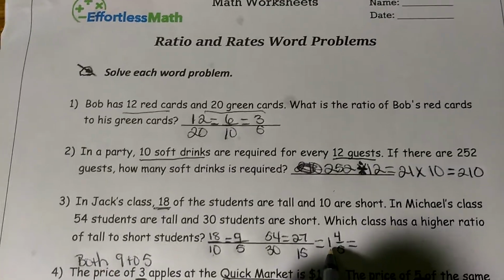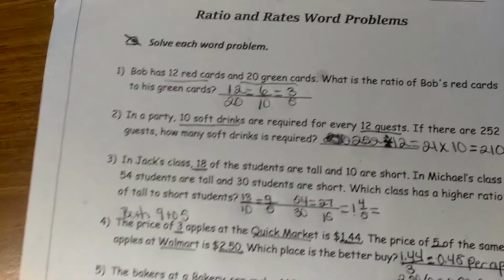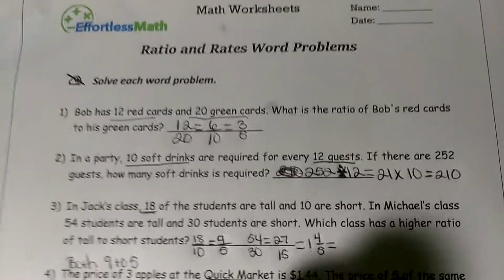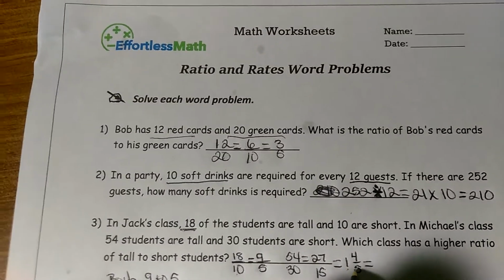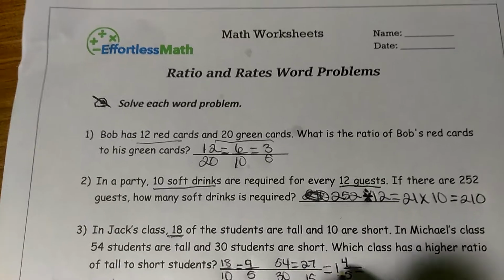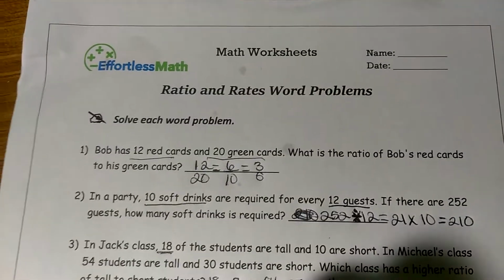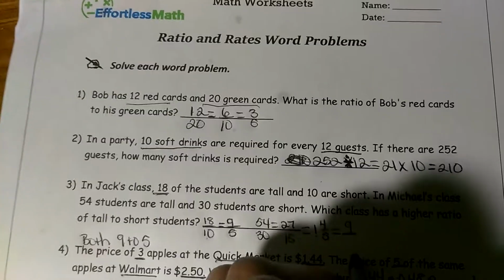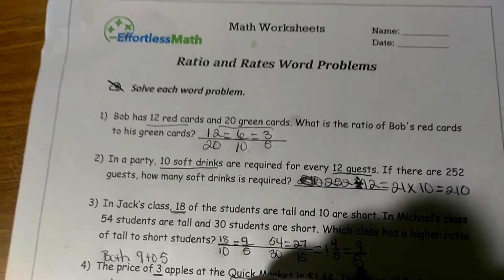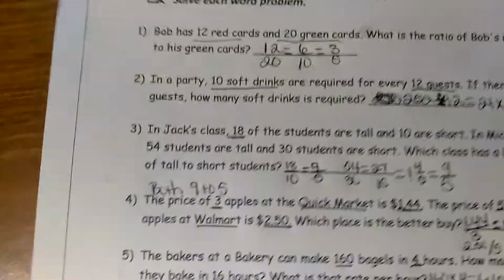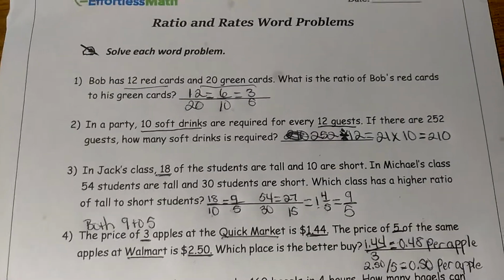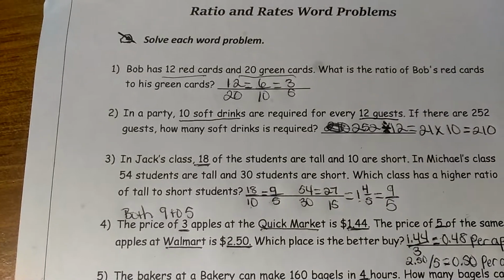When you have a mixed number and you have to make it into an improper fraction, like 9 over 5, you multiply the whole number times the denominator. 5 times 1 is 5, and then plus the numerator, which is 4. 5 plus 4 is 9, and you keep your denominator. So both are 9 over 5. They're both 9 to 5. It says which class has a higher ratio of tall to short students? Well, they both have a ratio of 9 to 5, so neither one is higher.